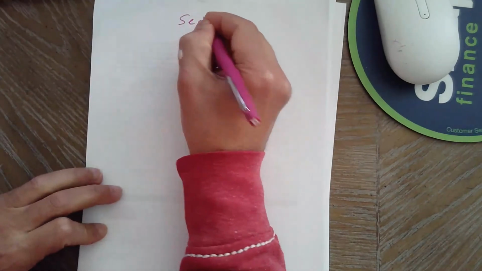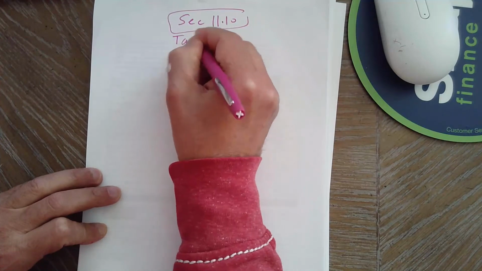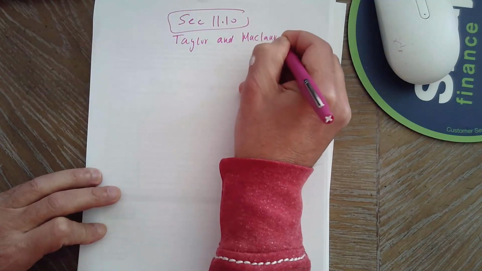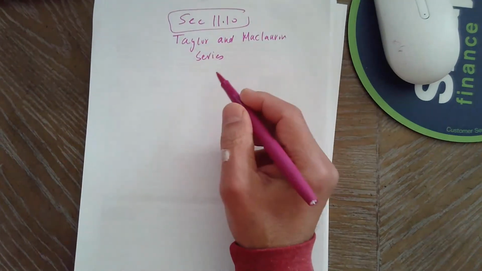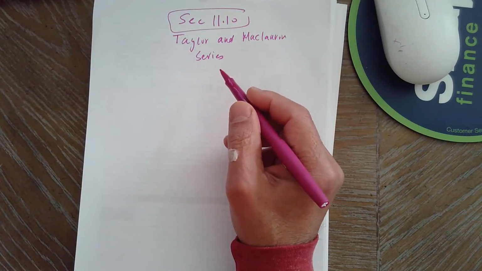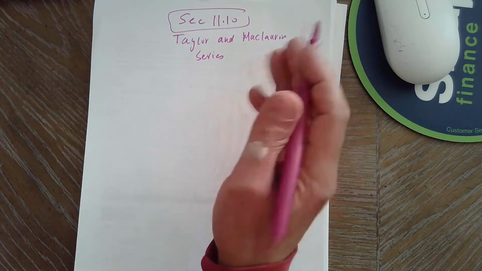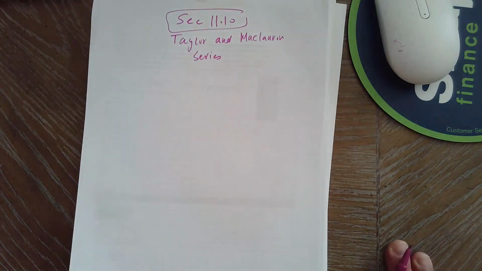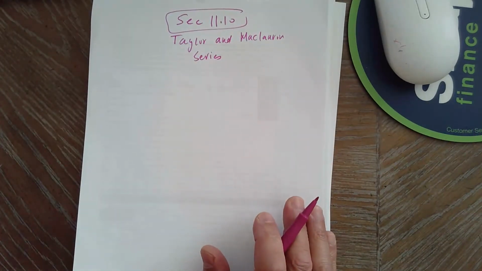Alright, so the last section that I have to do in Calc 2 is section 11.10, Taylor and Maclaurin Series. I'm embedding what's important in 11.11 into 11.10. So I'm not going to have 11.11 because it's just an estimation that's going to be included in 11.10. So you can ignore what's in 11.11. It's embedded in 11.10, so there's not going to be an 11.11 section per se.